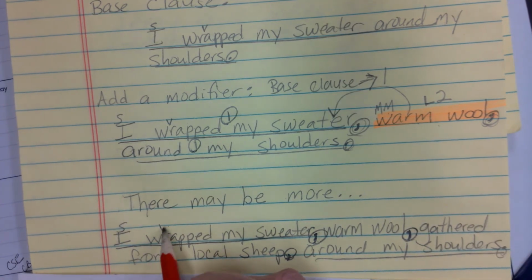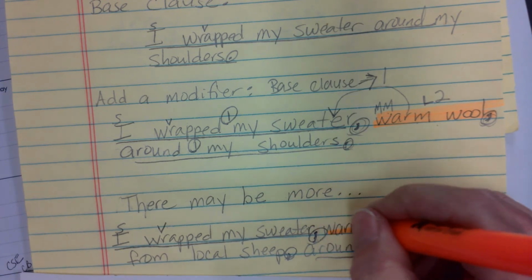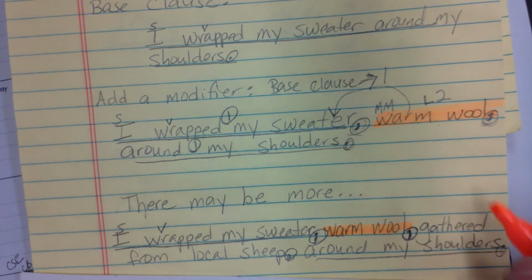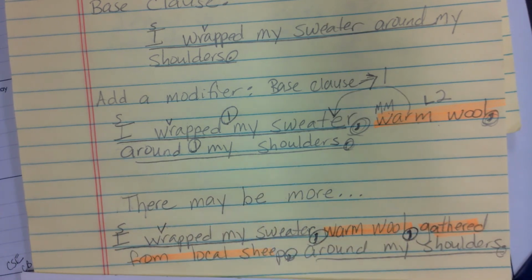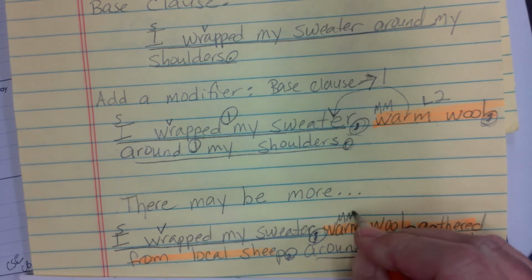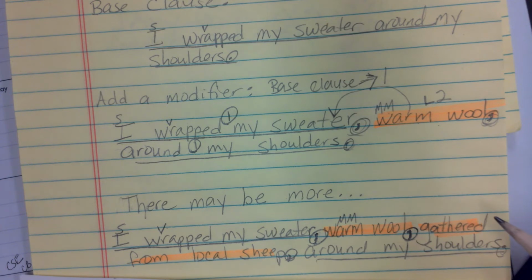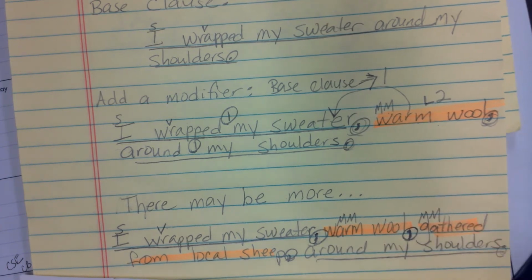Subject, verb. We still have warm wool as a free modifier and gathered from local sheep as a free modifier. Next, we would talk about the placement. This is a medial modifier because it's splitting apart the base clause. And we have another medial modifier here.